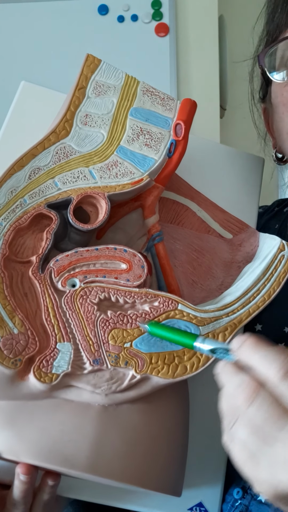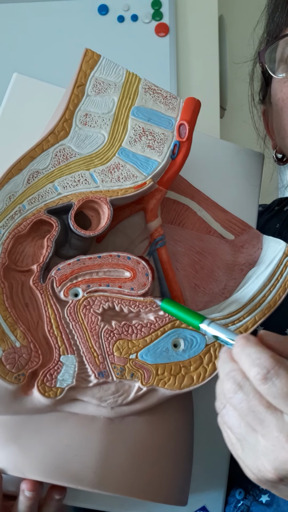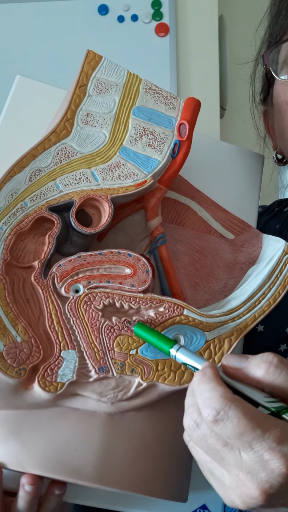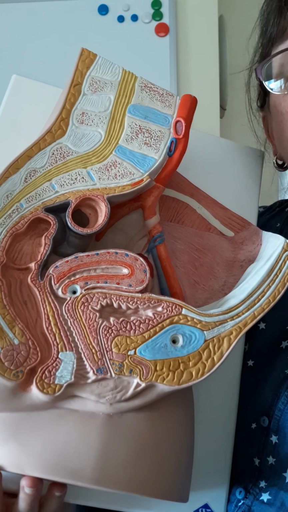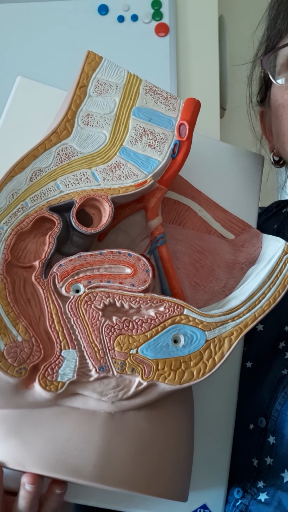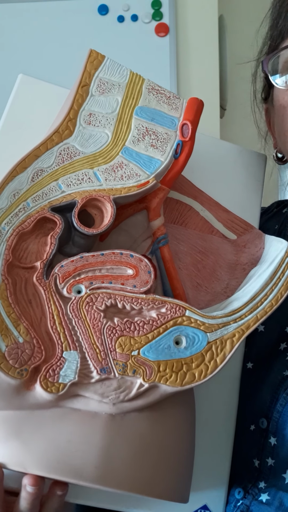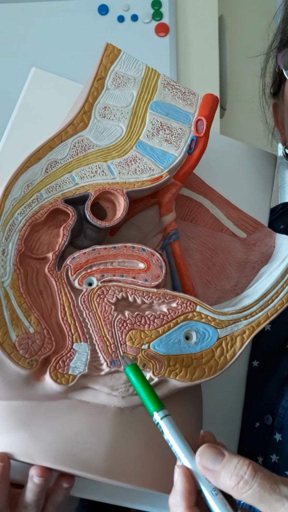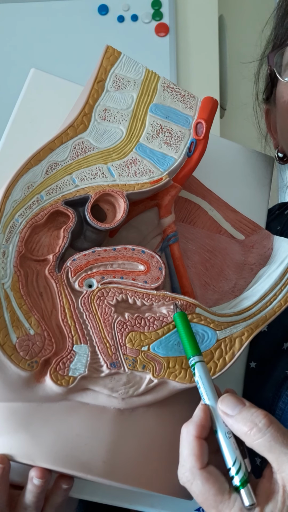Okay, so the other comment I have to make is if you compare the size of the bladder here with the male model, that is really not a good representation of the sizes. They're actually very similar in size, even though it would not appear this way.